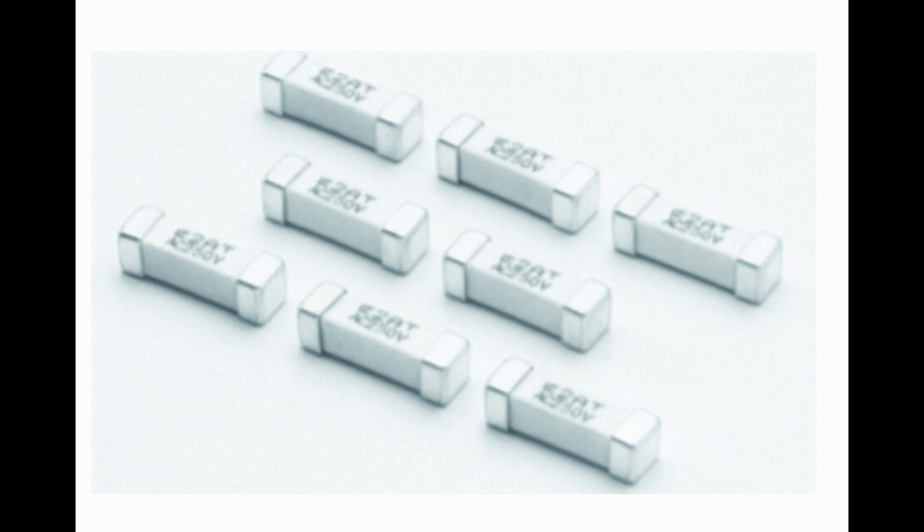Battery protection. In battery management systems for rechargeable batteries, e.g., lithium-ion batteries, fusible resistors are used to protect against overcurrent and short-circuit conditions that could lead to battery damage or safety hazards. Test and measurement equipment. Fusible resistors can be incorporated into test and measurement equipment to protect sensitive measurement circuits from voltage or current surges during testing.